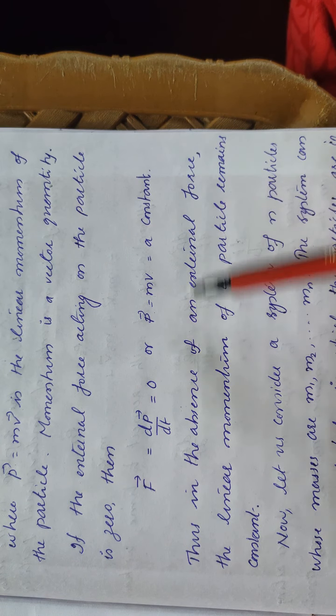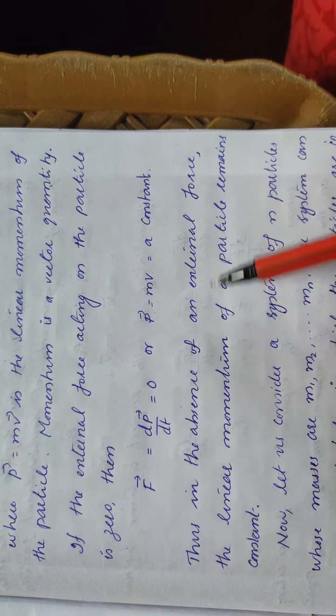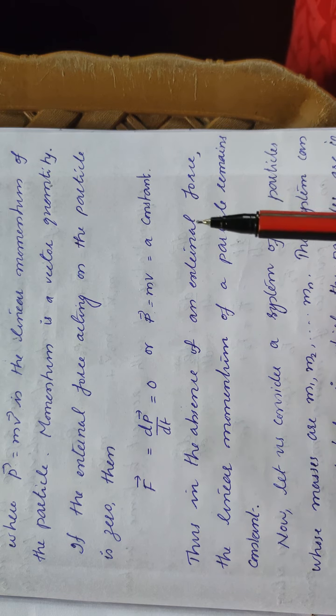Thus, in the absence of an external force, which means F is equal to 0, the linear momentum of a particle remains constant. This is the conservation of linear momentum. That is, in the absence of any external force, the linear momentum of a particle remains constant.